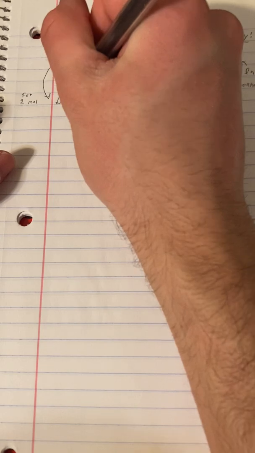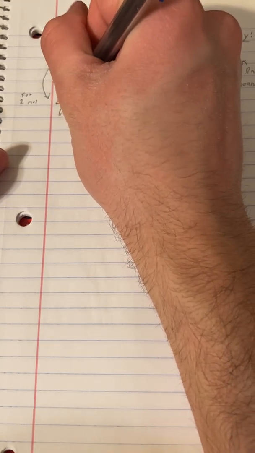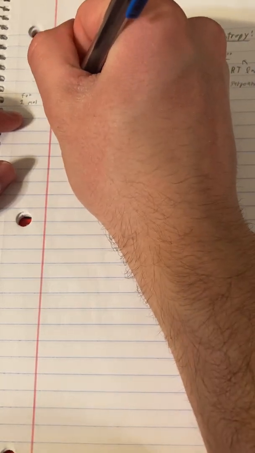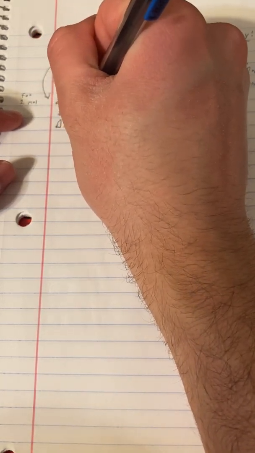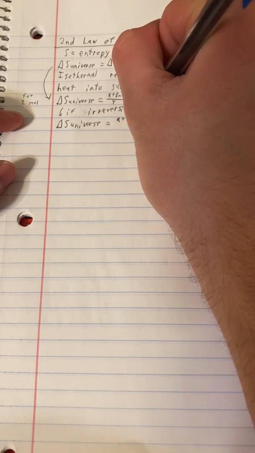Sorry, this is for if it's reversible. This is for if it's irreversible, and we'd have the change in entropy of the universe equals RT natural log V2 over V1 all over T, which would be greater than 0.